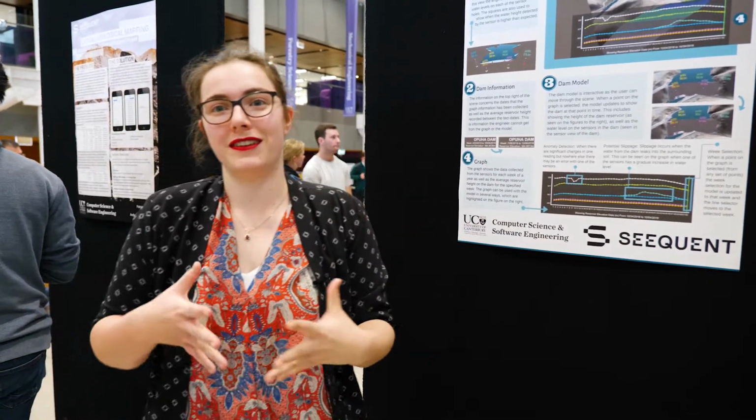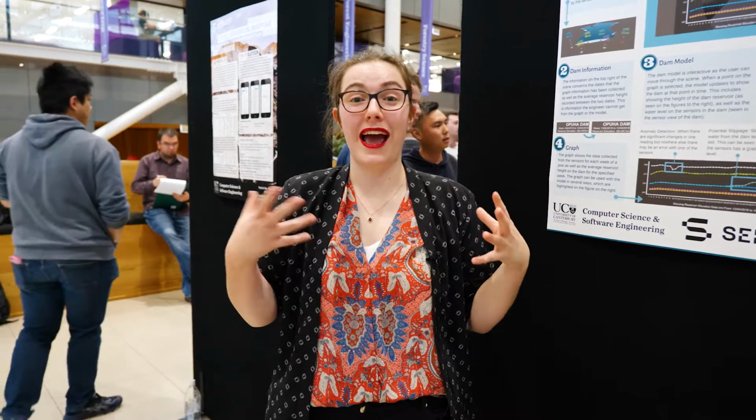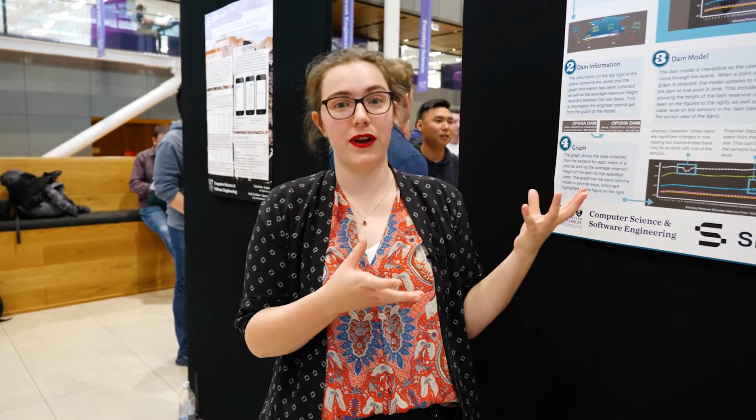So that's my solution. What's happening next is to make this into an actual digital twin, which would require there to be a connection between the model I've created and the sensors within the dam. This would be done by getting the sensors to send data to a database and then for the model to read the data from the database.